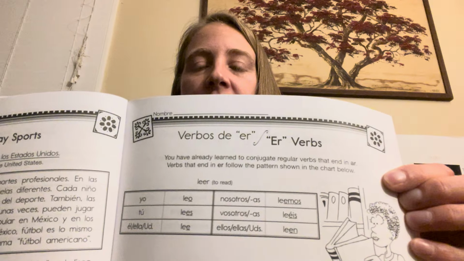Take a look at the chart on page 57, leer, that's your example, and the endings are underlined. But the endings are the same for all ER verbs. Leer is just the example. IR verbs have the same endings except the nosotros and vosotros forms are a little different. It's an I instead of an E in the nosotros form, which is a little tricky to remember, but it makes sense that it's an I for an IR verb. And then the vosotros form, instead of EIS, it's just IS.